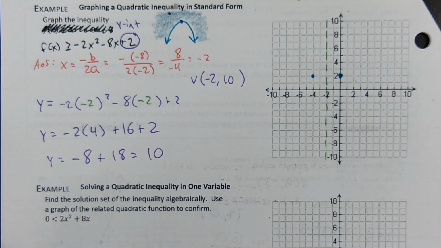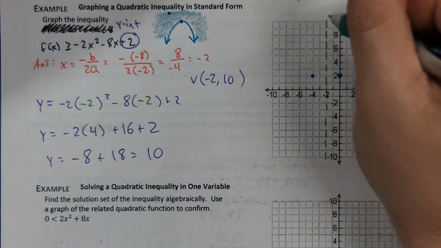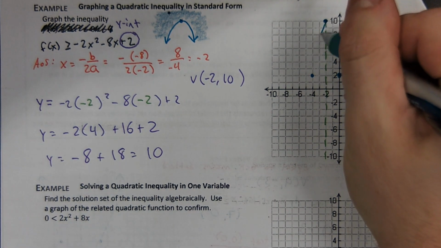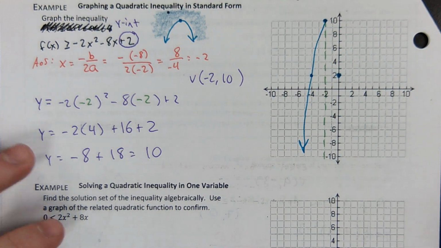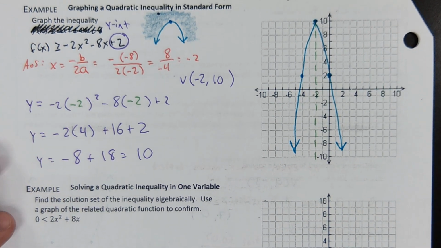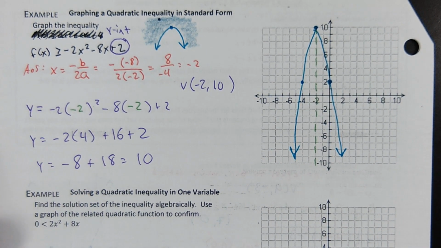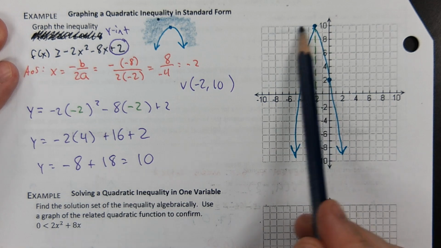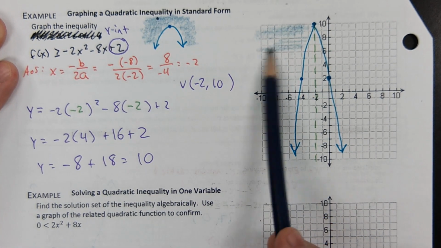It's almost like I planned it. We said it's solid. That means every single coordinate on this curve is part of the solution set. Do your best. I'm not very good at these skinny parabolas. Man, go home, parabola, you're drunk. Now above the vertex would be up here, but that's off the grid. So I'm just going to shade the parts of the grid that are still on the outside of the curve.